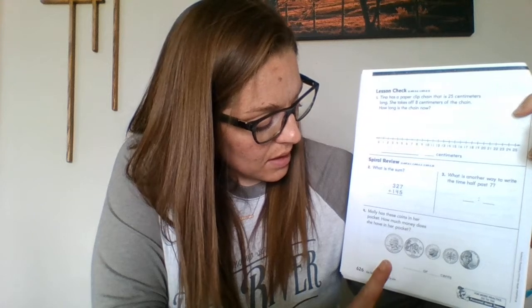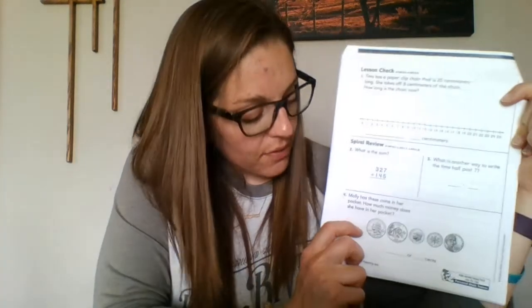And number 4, Molly has these coins in her pocket. How much money does she have in her pocket? You have a quarter, a dime, and a nickel. This first one, they don't give you a label, but you can use the cent sign, and then they wrote the word cents here. So it's the same answer in both spots. It's just cent sign here, they actually wrote the word there. And then that is that lesson 9.4.